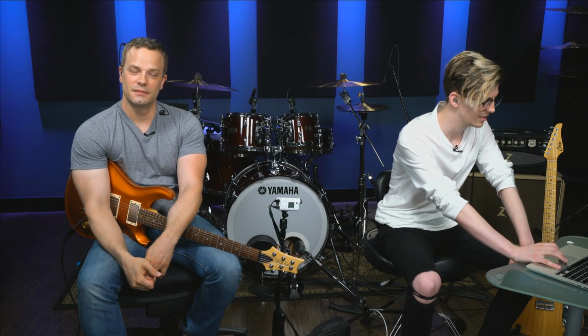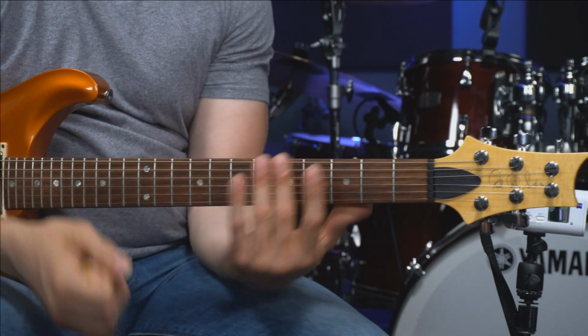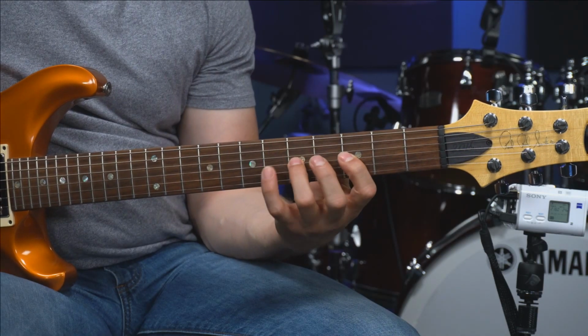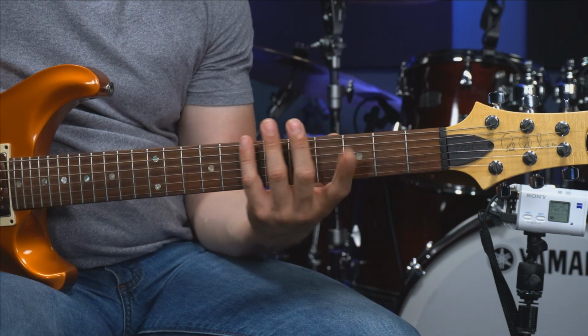Next question, from S. Williams 2549: do you have a recommended pattern that shifts as you move up the next octave of the neck? I'm not sure exactly what you mean. As far as patterns that shift, to me, all that means is going up to the next position for whatever key you're in. So if I'm playing a C minor, right, the next position.